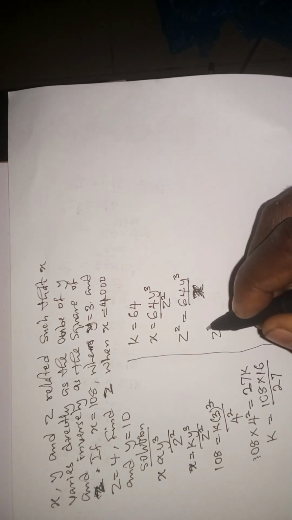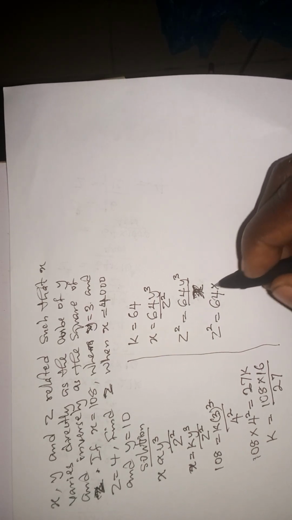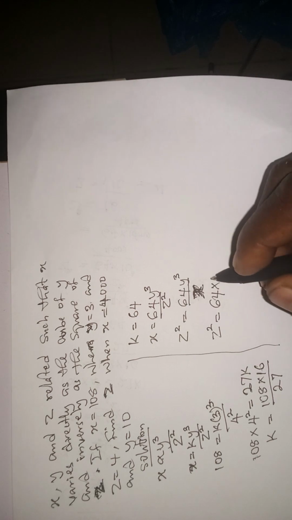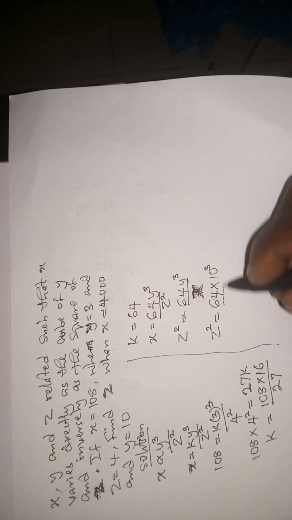So we have Z square equals 64 times Y, which is already given as 10 cubed, divided by 4,000.